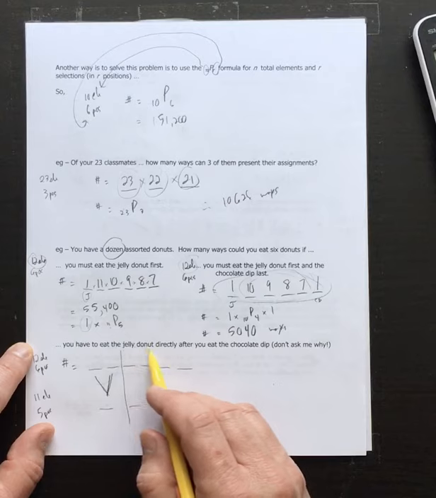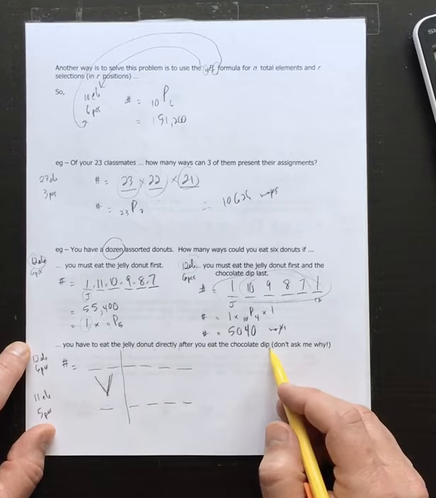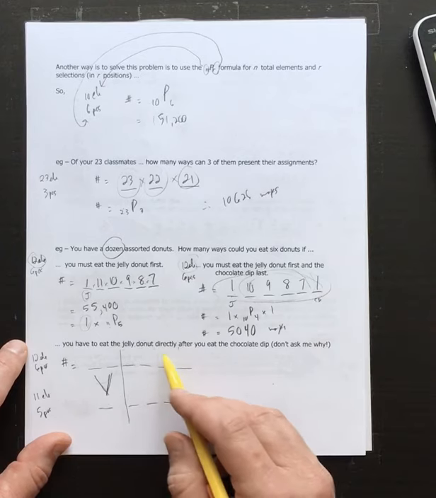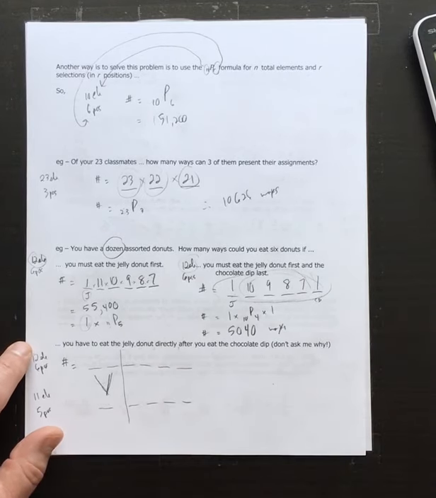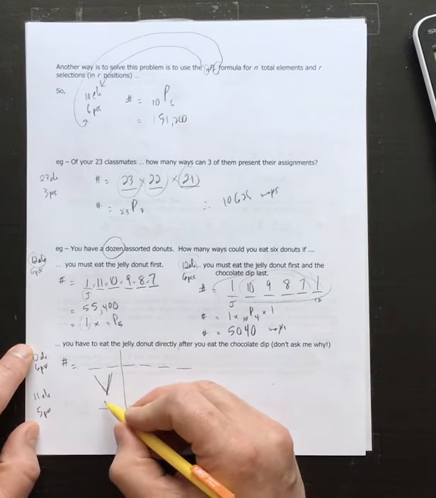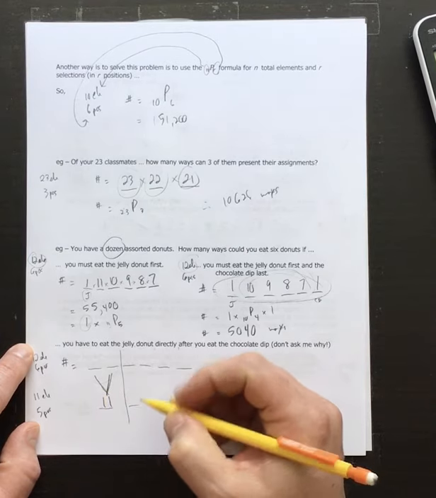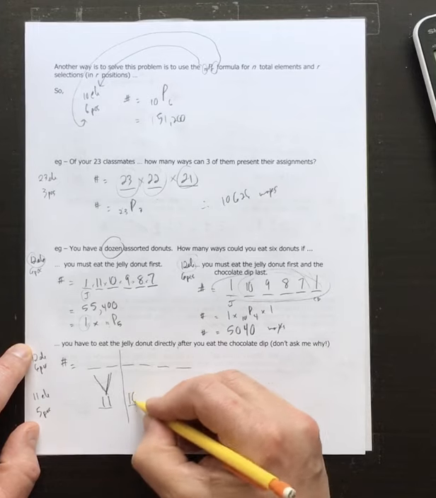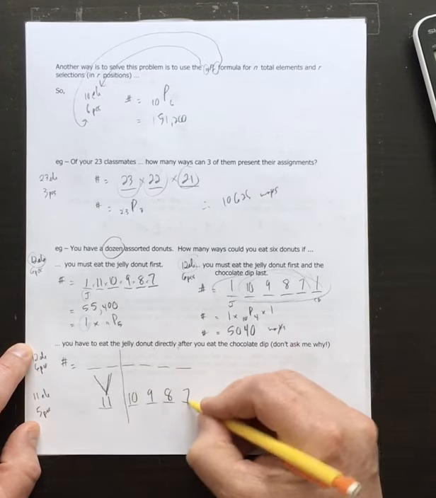Now, here I eat the jelly donut after you eat the chocolate. It doesn't say eat the jelly and the chocolate together. It says the jelly after the chocolate. So we're going to have a little bit of a variation on the theme here. Anyway, so I have 11 elements now, including the jelly donut chocolate dip combo, and then 10, and then 9, and then 8, and then 7.